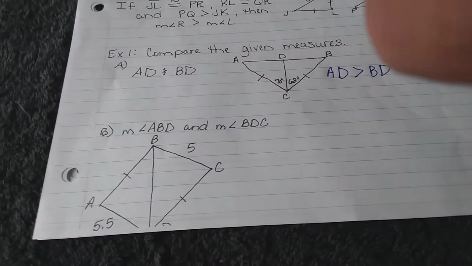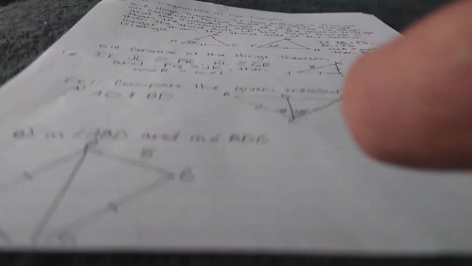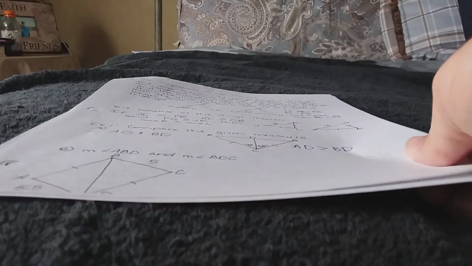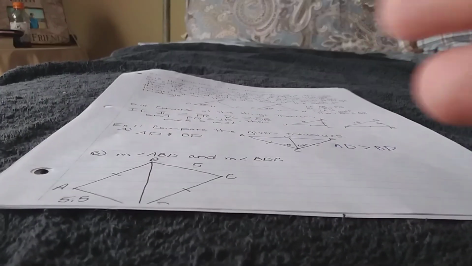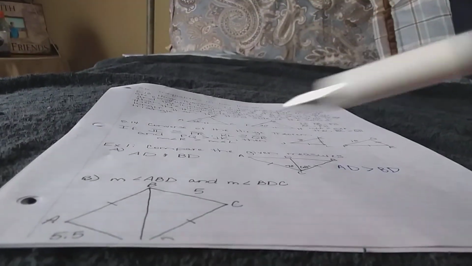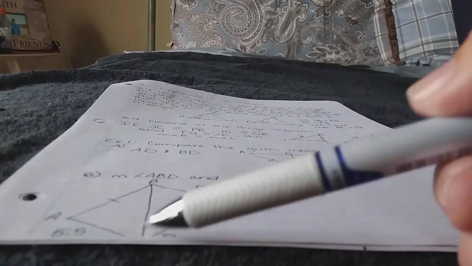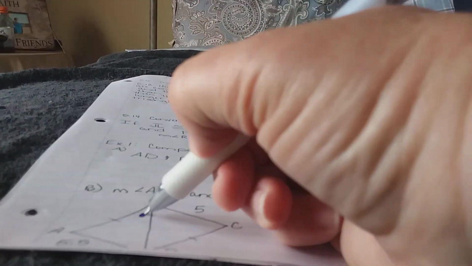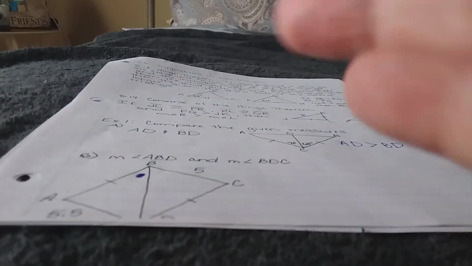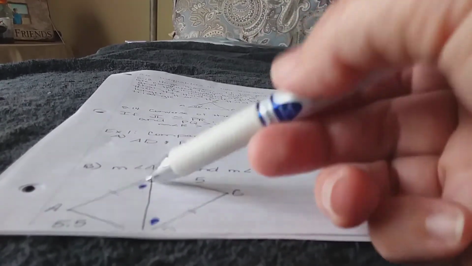Okay, so let's look at this next one. And I know that this part of this got cut off at the bottom, and that's just a D at the very bottom of that page. So now we're going to look at the angles. It says compare angle ABD, which is this angle right here, and angle BDC, which is this angle. Okay, these are the two we're going to compare.